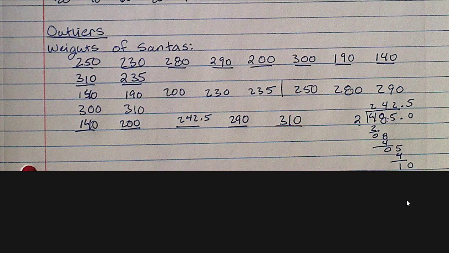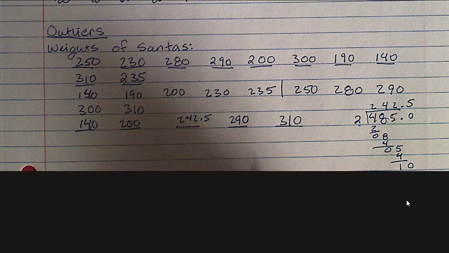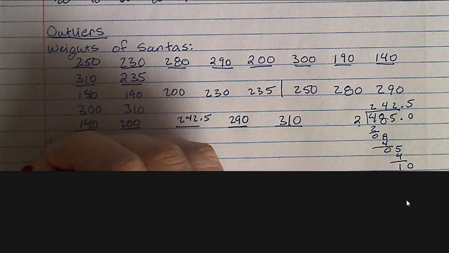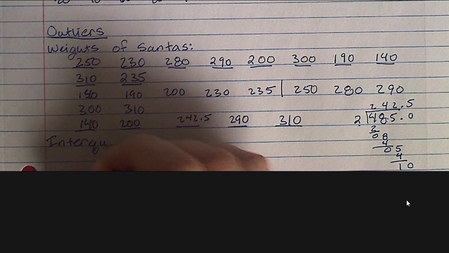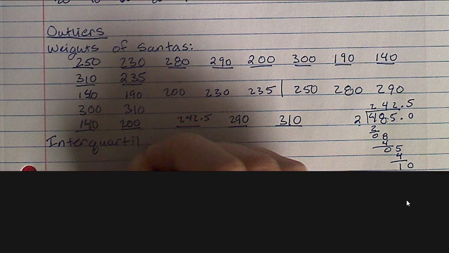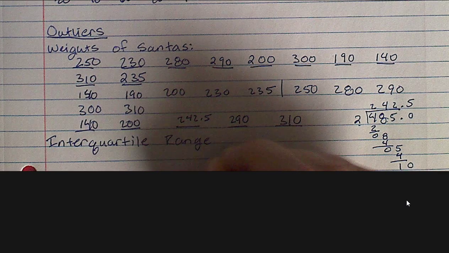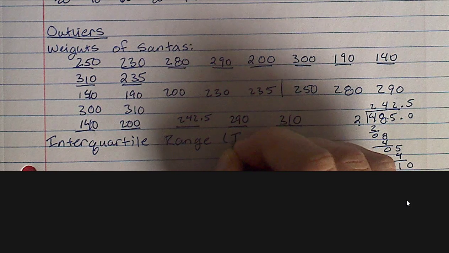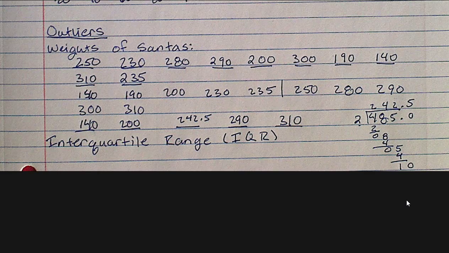Cool. All right, so far it's exactly what we did yesterday. Now I'm not going to use this to make a box and whisker plot. Instead, what I'm going to do from this in order to find out an outlier is I'm going to find something called the interquartile range. Interquartile range. And this in math is abbreviated as IQR. The interquartile range.